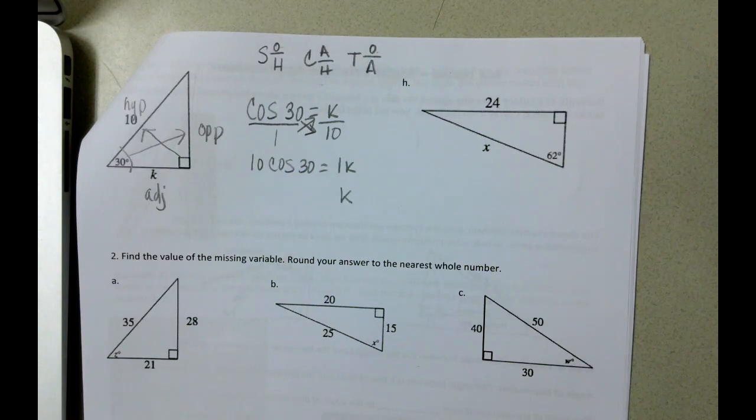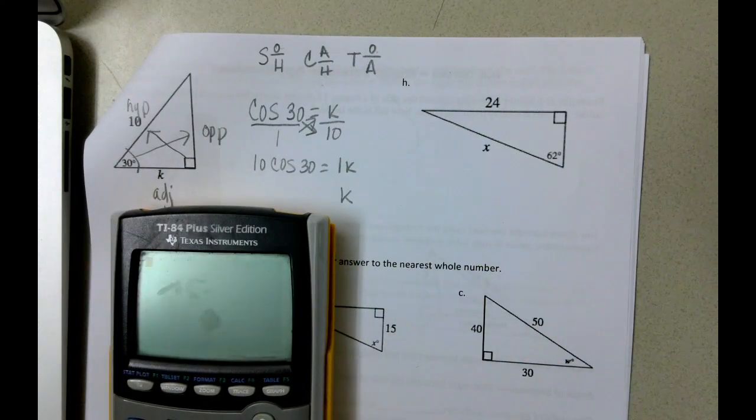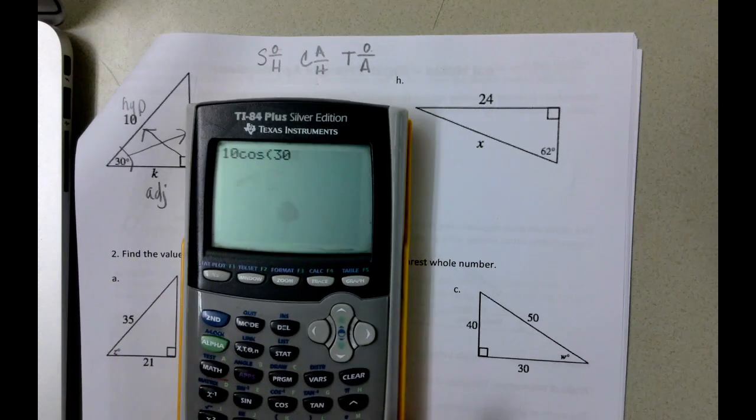I need to type it into the calculator because I can't get decimals on this recording, but we get 10 times cosine of 30. Let me scoop this up a little bit so you can see it a little bit better. 10 times cosine of 30, and when we press enter, we end up with 8.66.